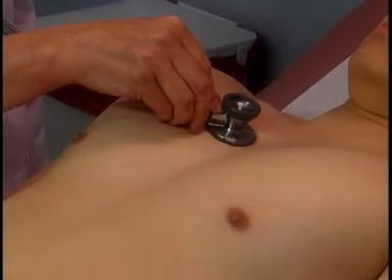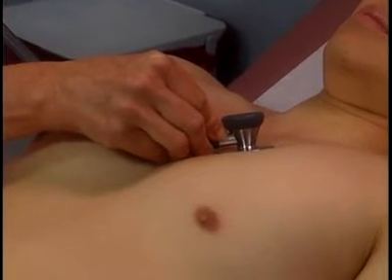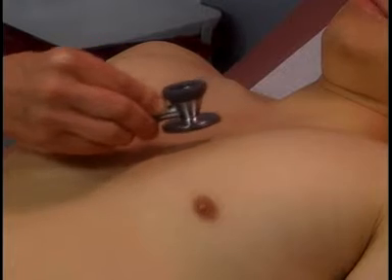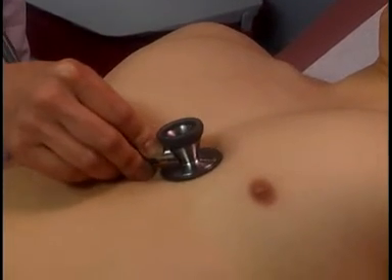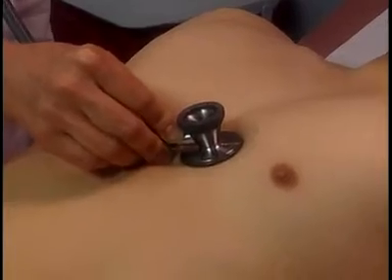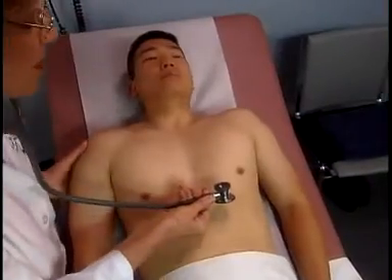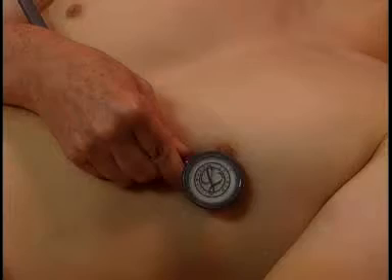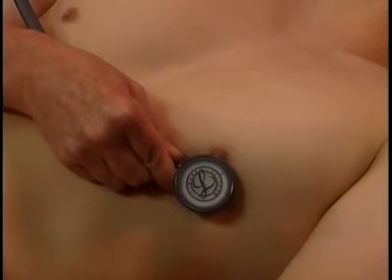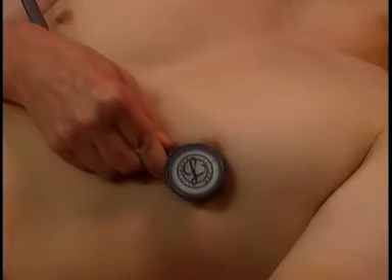Listen with the diaphragm of the stethoscope at the aortic area in the second right interspace. Listen at all auscultatory areas for S1, S2, or any murmurs or extra sounds. Next, roll the patient partly onto the left side and use the bell to detect diastolic sounds such as mitral stenosis or S3.